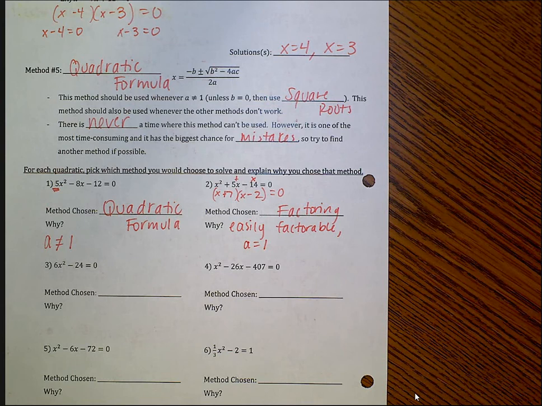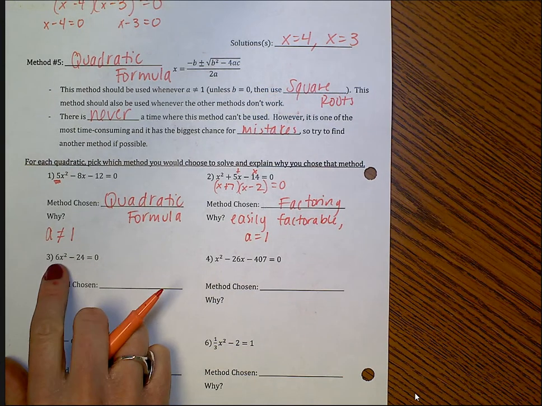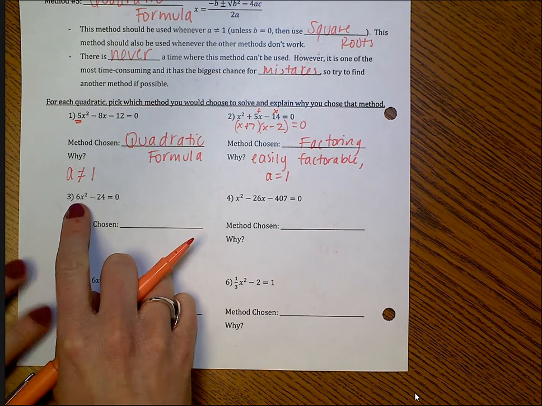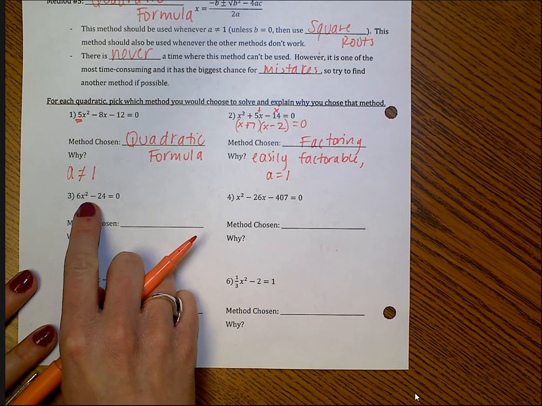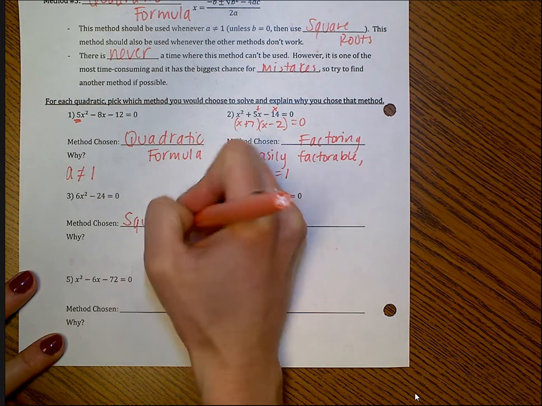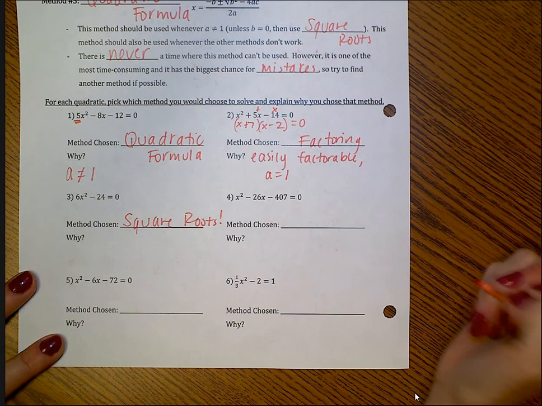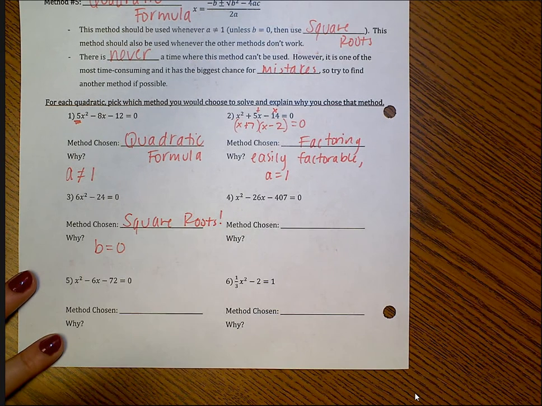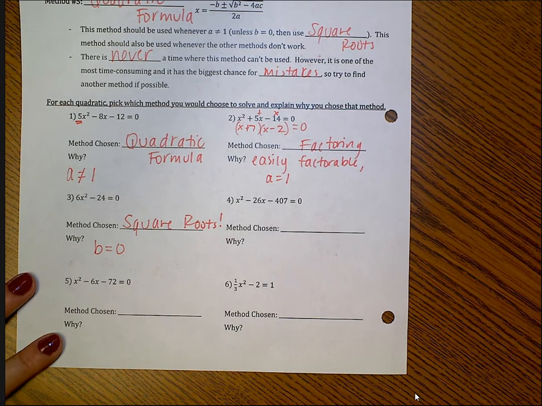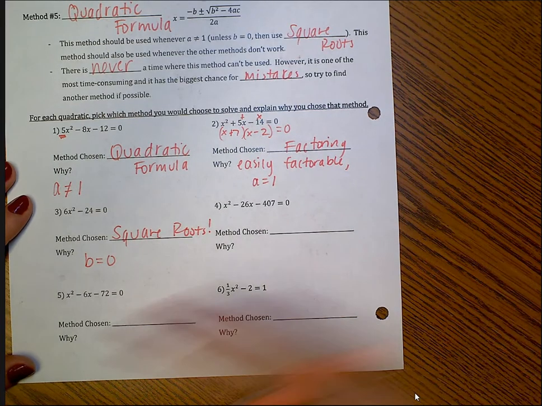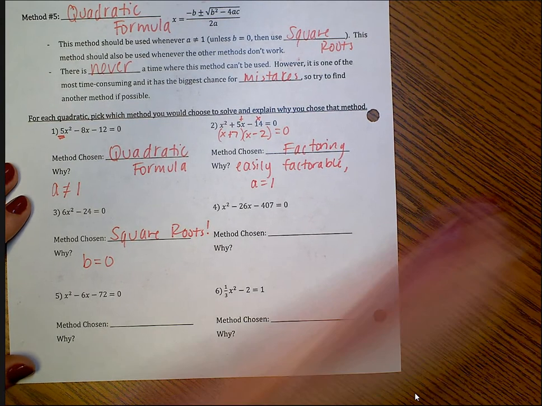For number 3, okay, here's an example where you shouldn't just say, oh, quadratic formula. Don't do that because, look, the B value is missing. When the B value is missing, square roots all day long. All I'd have to do is add 24, divide by 6, and square root, and I'm done. Okay, pick out that method really easily. It will save you so much time.